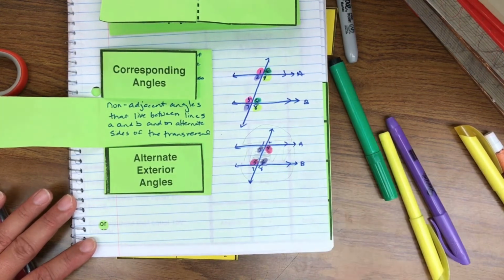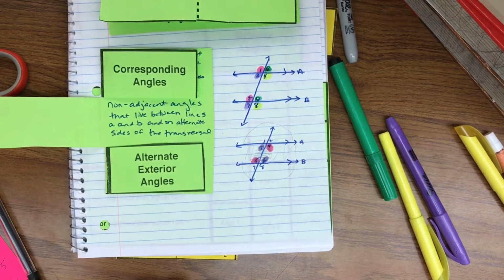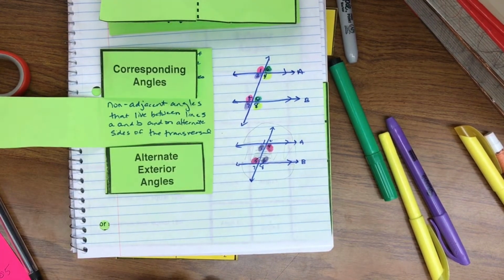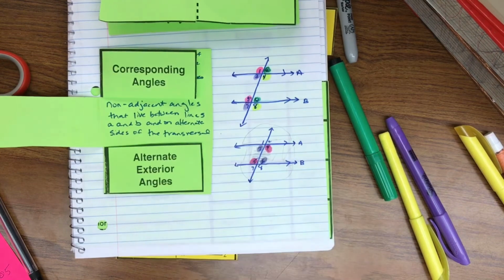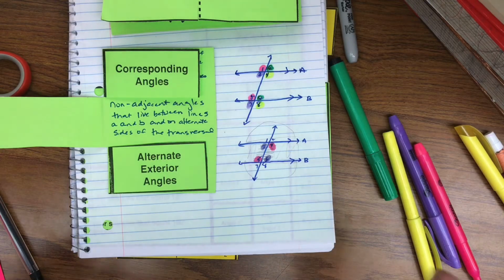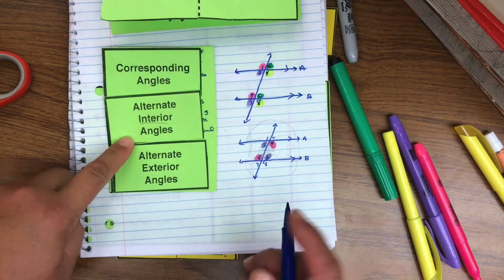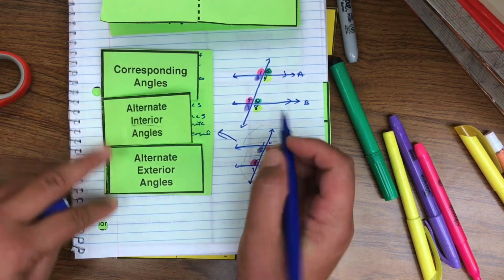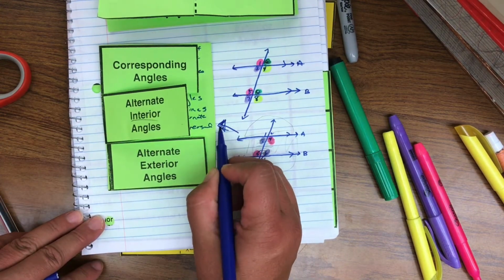So we know that those would be congruent as well, right? So if you know what 4 is, you should know what 5 is. If you know what 3 is, you'll know what the 6 is. All right? All right, guys. So that's how we can figure out alternate interior angles. I'm going to put that little arrow there to help us going with that.